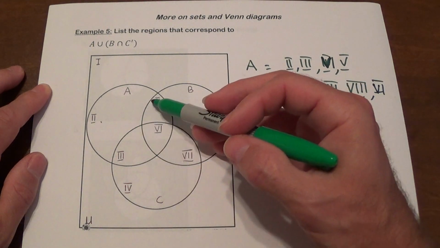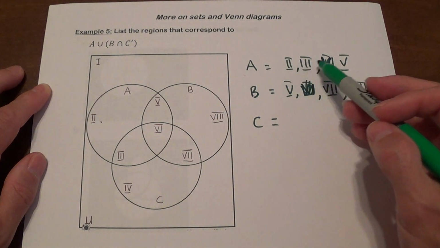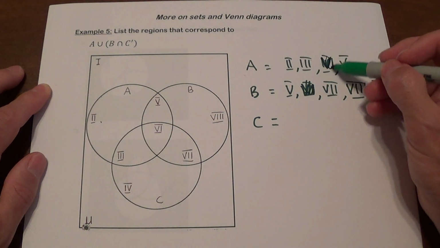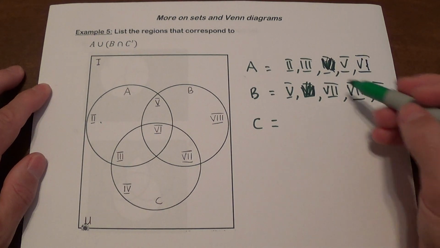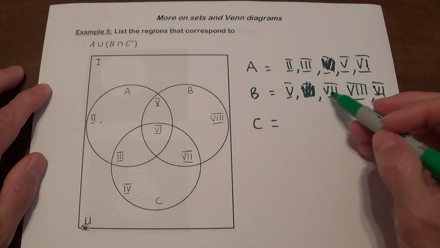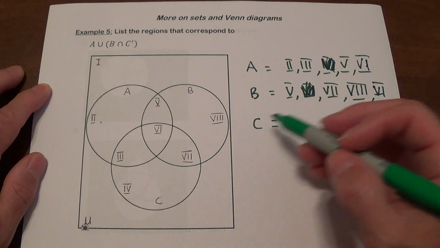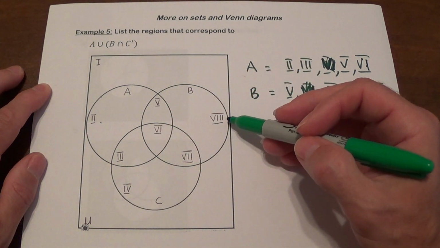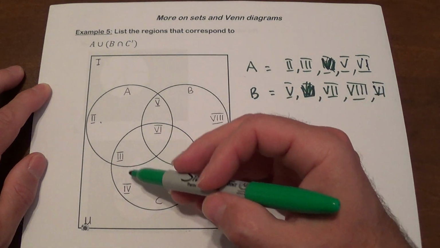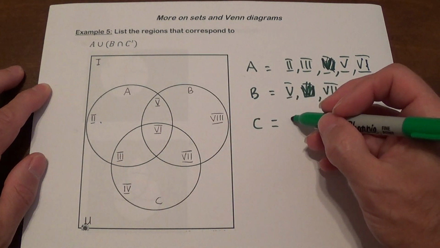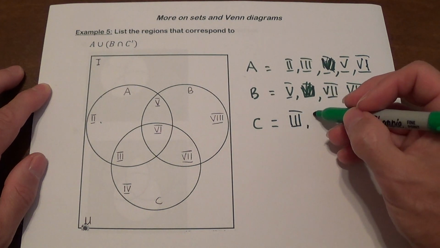So 2, 3, 5, 6 make up region A. 5, 6, 7 and 8 make up region B. Region C is made up of 3, 4, 6 and 7.